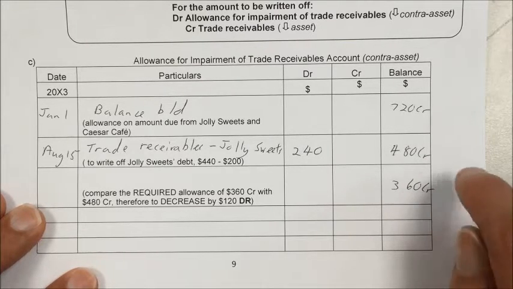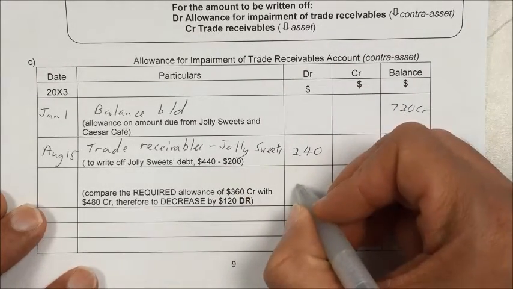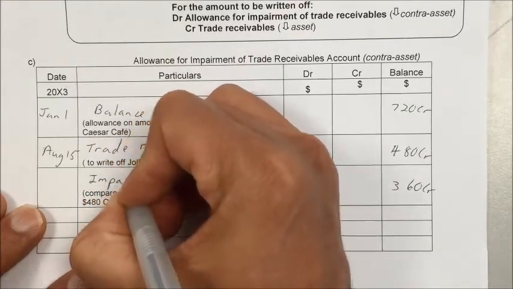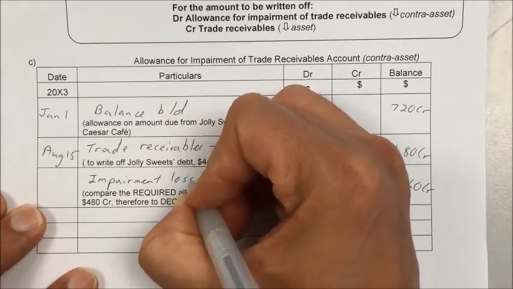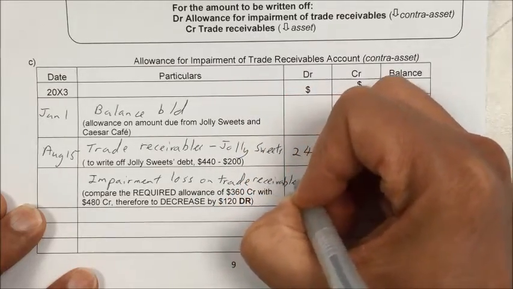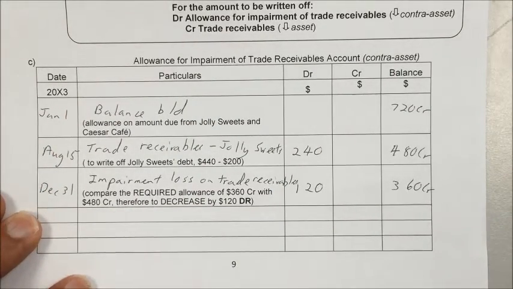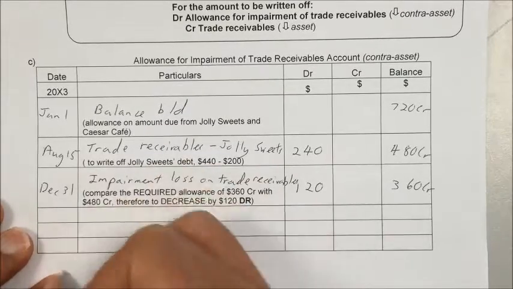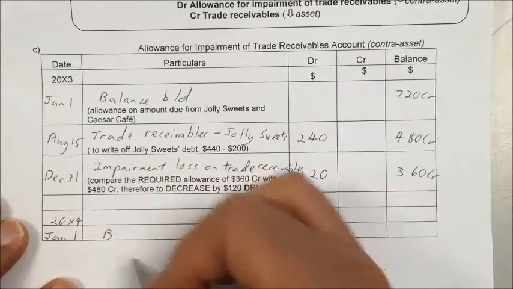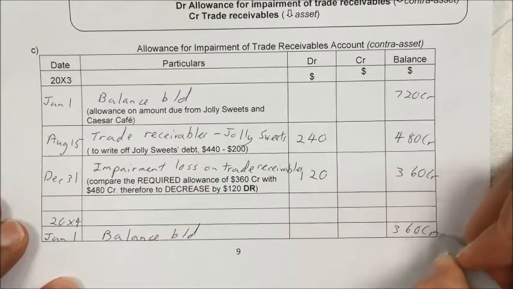In order to do this, we will debit allowance for impairment, which is this account of trade receivables, by 120, and credit impairment loss on trade receivables on December 31st. So lastly, we will bring down the balance 20x4 January 1st, balance brought down of 360 credit.